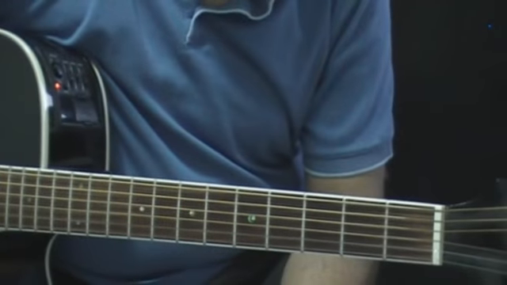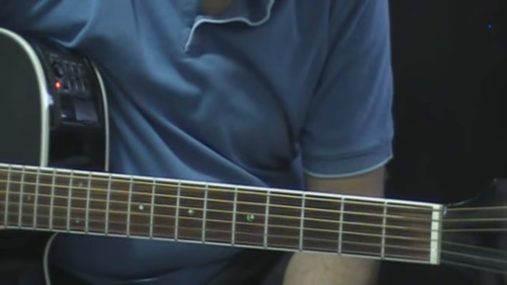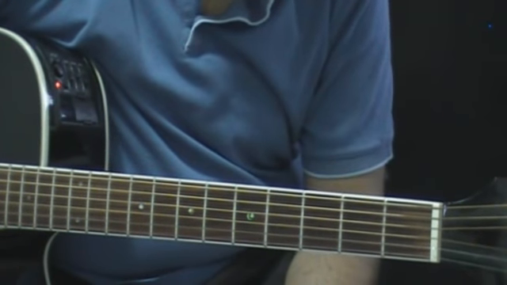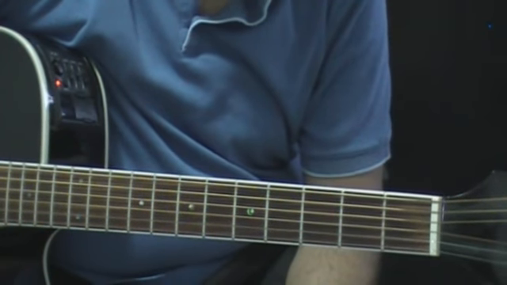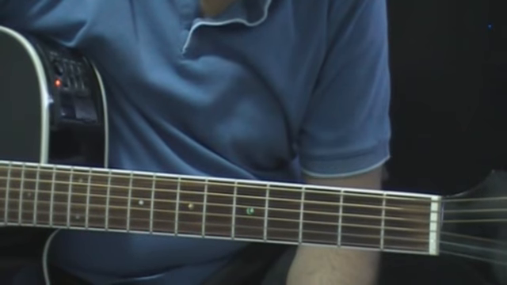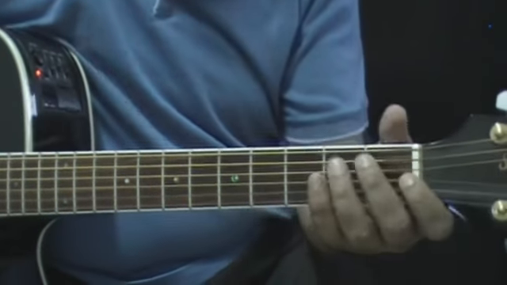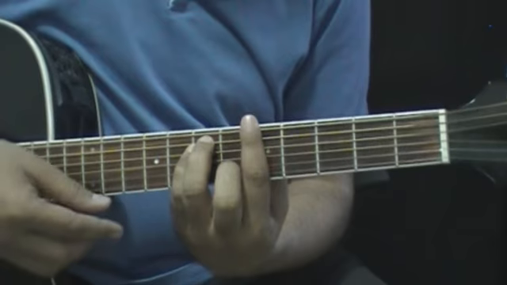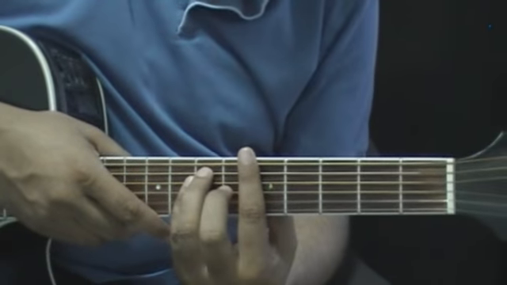So I hope you enjoyed those strumming patterns and techniques which I showed you. And now I'm going to play along with the track for all of these 3 songs. Before I start playing them, let me tell you the chords for the songs. So the first song we'll do is Chura Liya Hai.